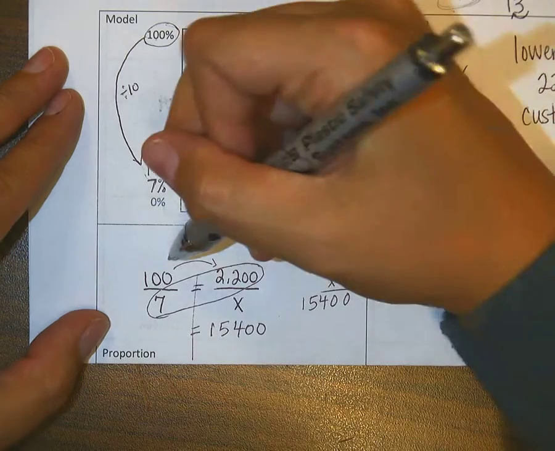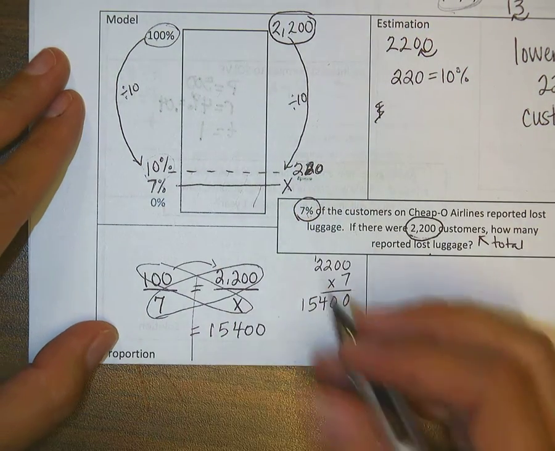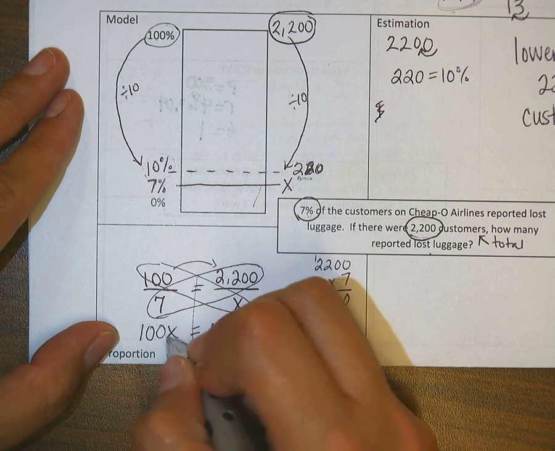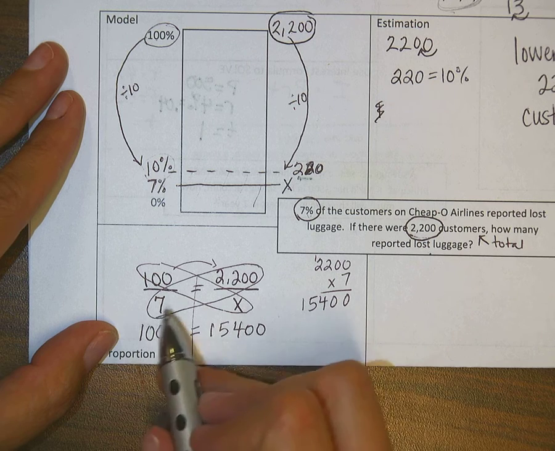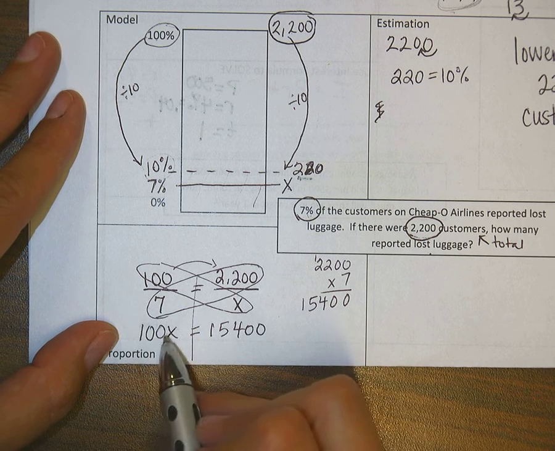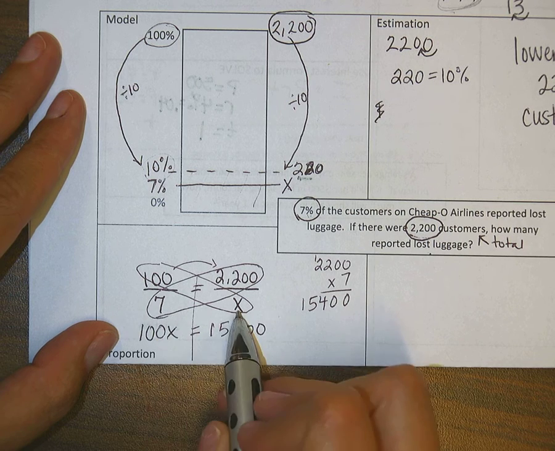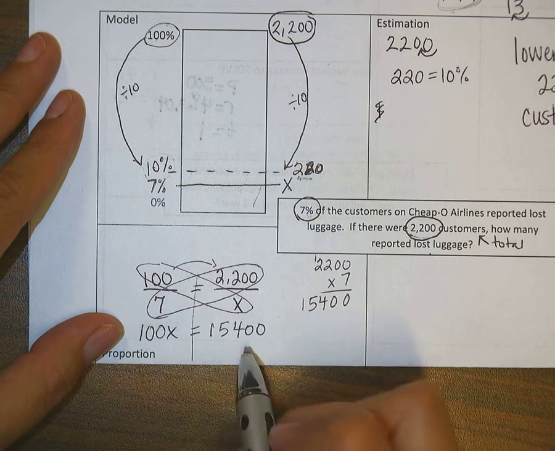The other cross product is just the 100 times x, which is just 100x. In my opinion, I think that working it out doing cross products is sort of easier because every time I have an X across from my 100, I know I'll be dividing by 100. Why is that easy?